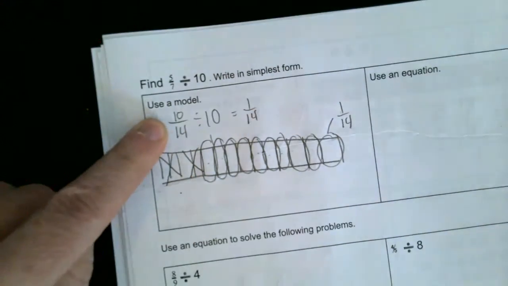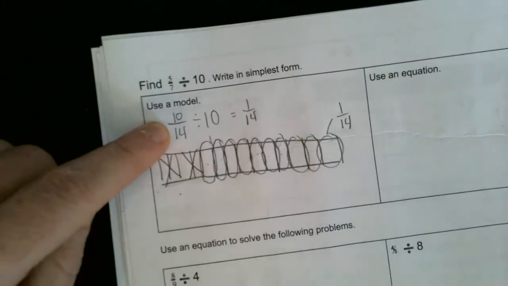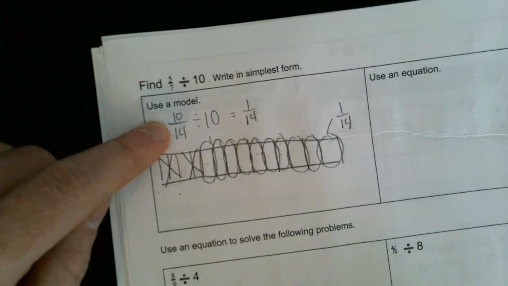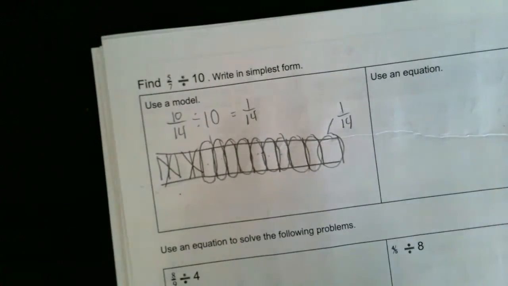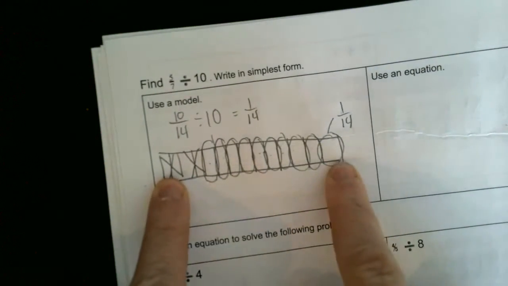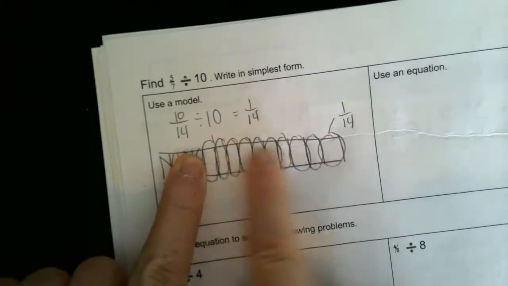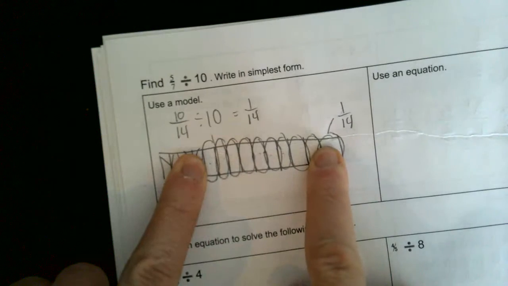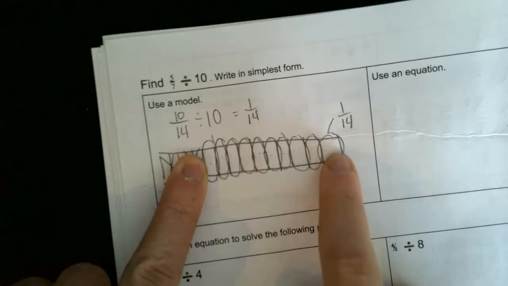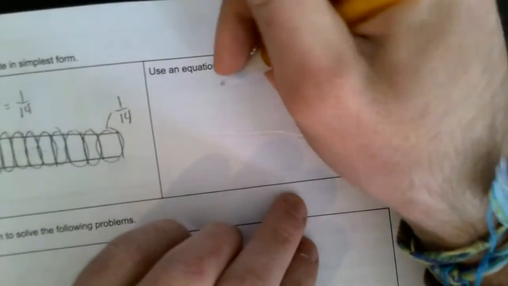So one example I give is like if you have 10/14 of a candy bar, you don't have a whole thing, you just have part of one, and you take that part of a candy bar and you divide it amongst 10 people, everyone's going to get just a little tiny amount. So if this is the candy bar, you've eaten part of it, but if you're going to split that other part with 10 people, not everyone's going to get that much. They're each going to get a 1/14 or just a really small amount. Now, when we do this with an equation, we should get the same answer of 1/14.